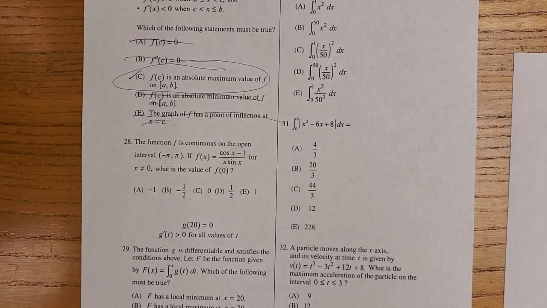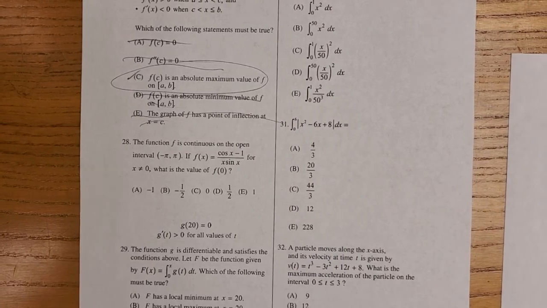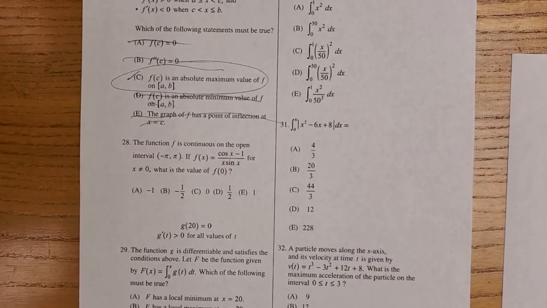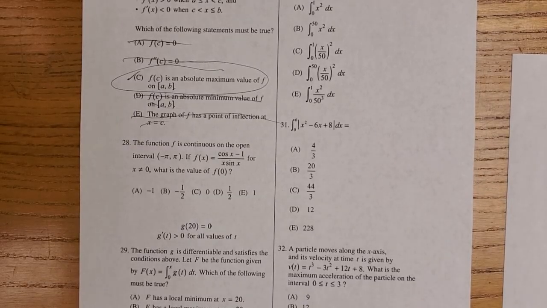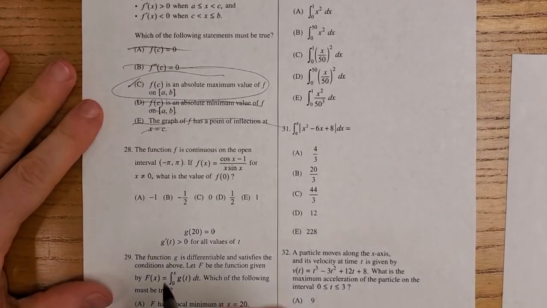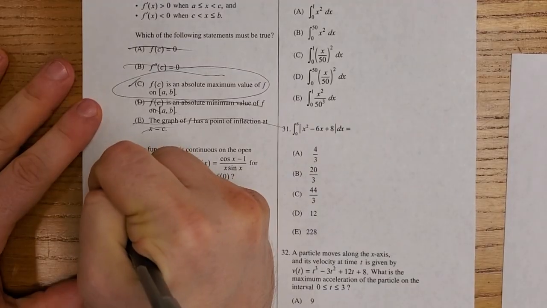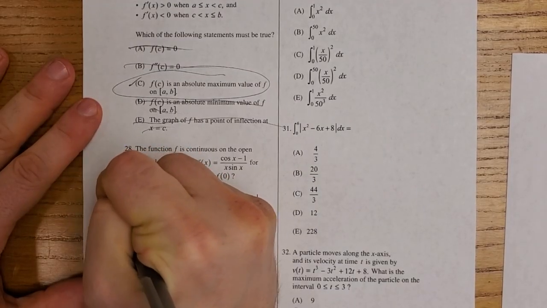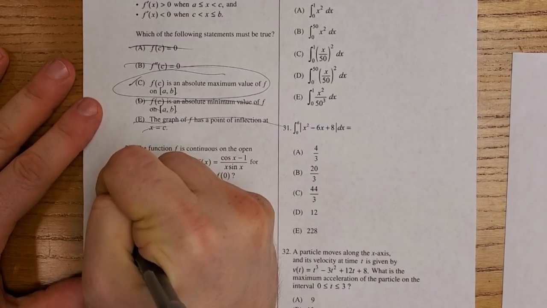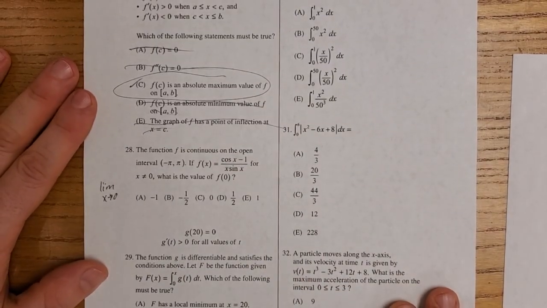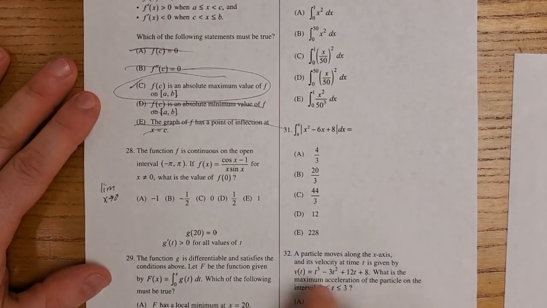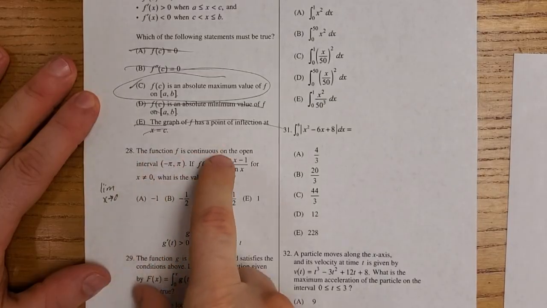So the trick here, this is a limit question without coming right out and saying limit. Basically asking, what is the limit as x approaches 0? And why that is because it's saying it's continuous.